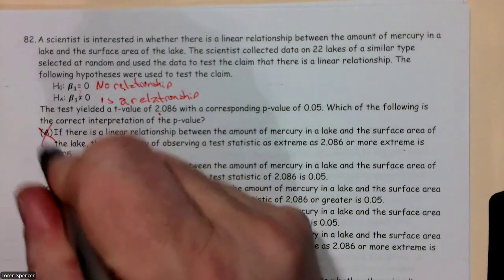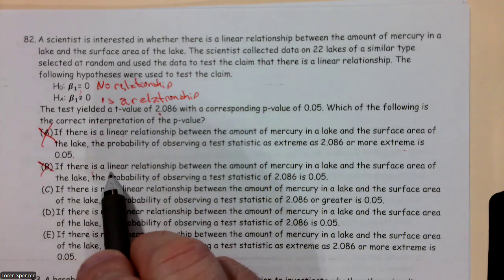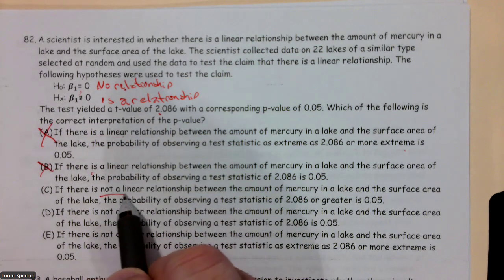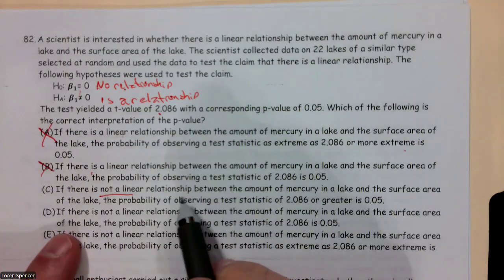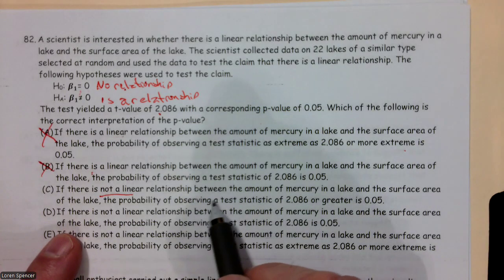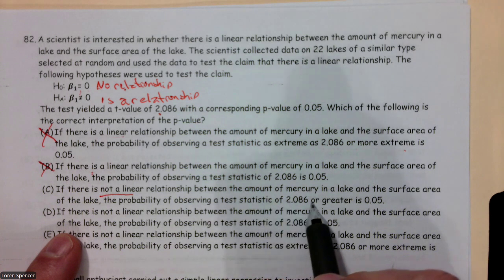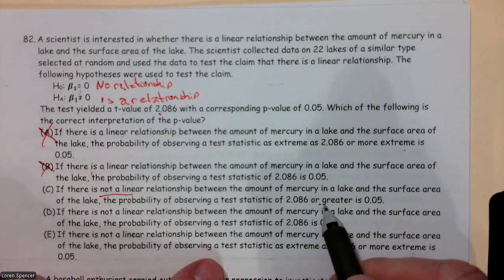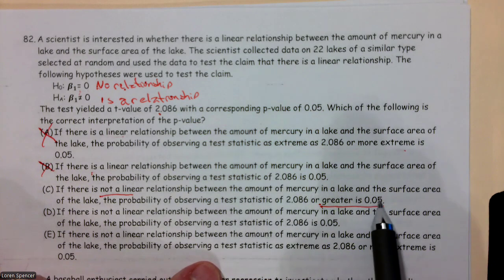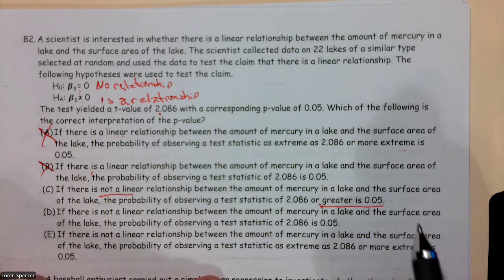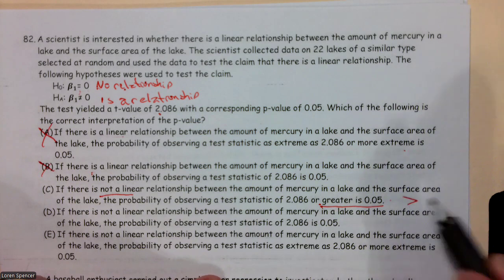So we can get rid of this one, and we can get rid of that one because it says if there is. The next one: if there is not a linear relationship between the amount of mercury in a lake and the surface area, the probability of observing a test statistic of 2.086 or greater is 0.05. This is close, but I really wanted to say as extreme or more extreme, because we need to talk about both directions. This is only talking about greater.